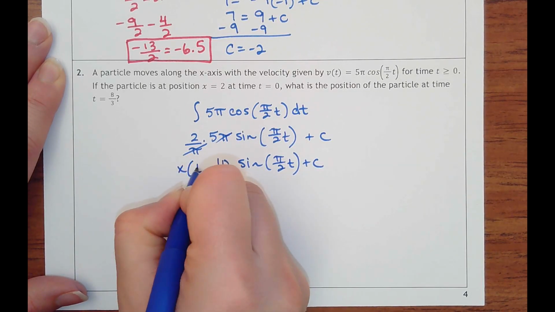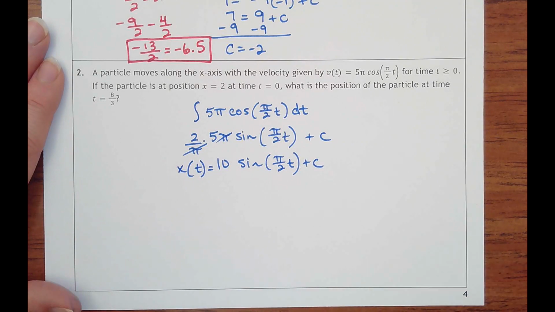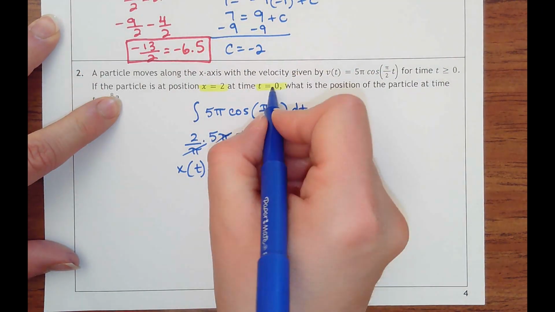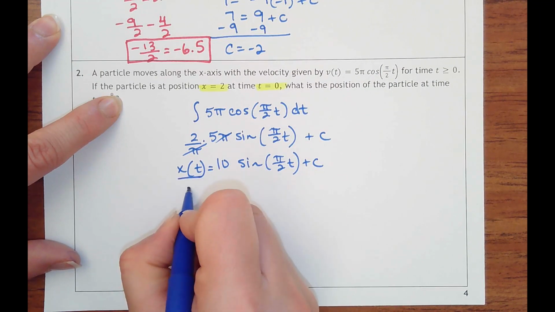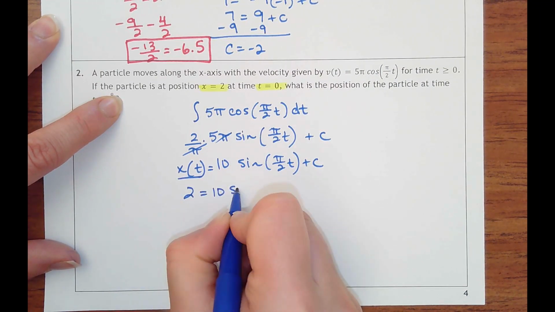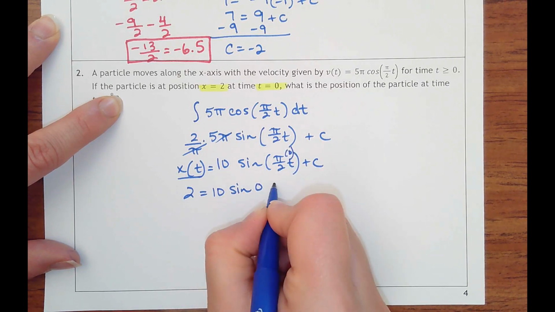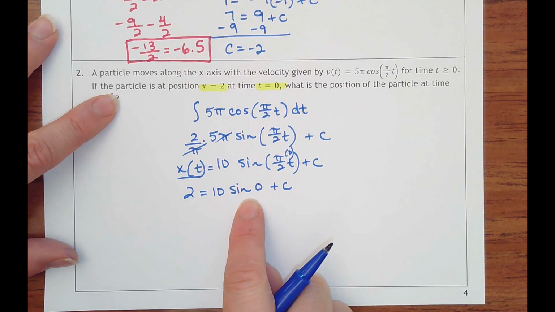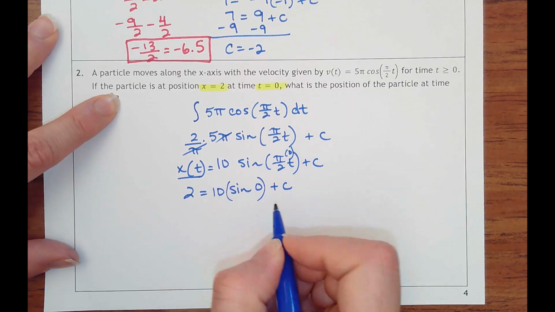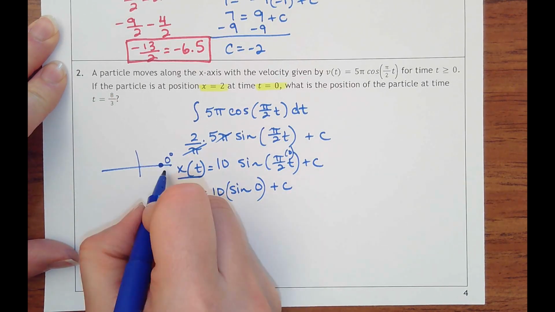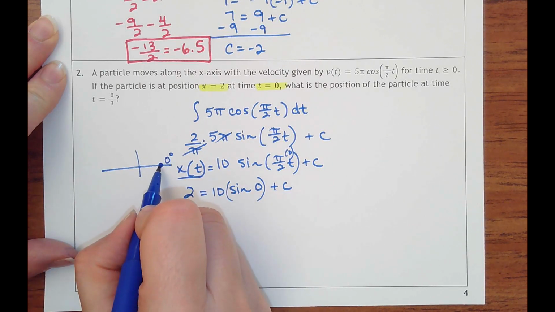That's my position function. Use your ordered pair, that position of 2 when the time is 0. I like having 0 in there, so I would replace this with 2. 10 times sine of pi over 2 times 0 is just 0. But don't assume this is 0. Sine of 0, that is when it's 0 degrees. That's right here, or 0 pi. We want the y value.